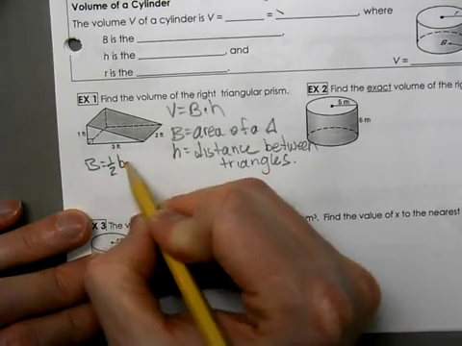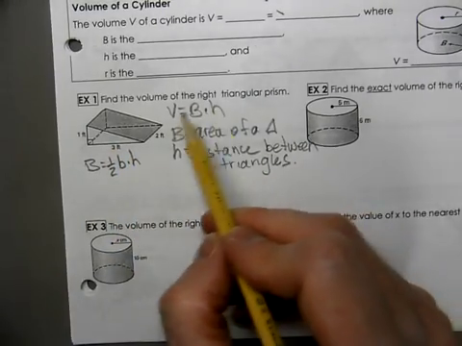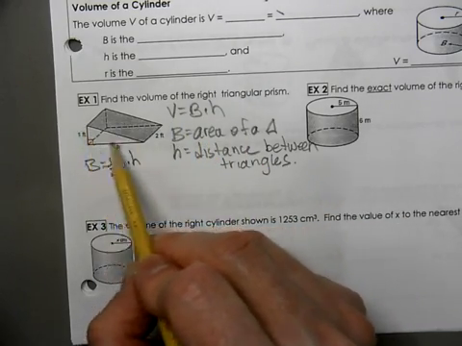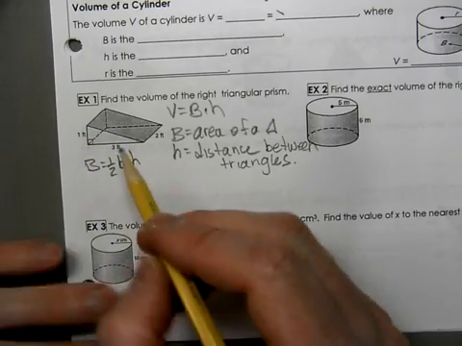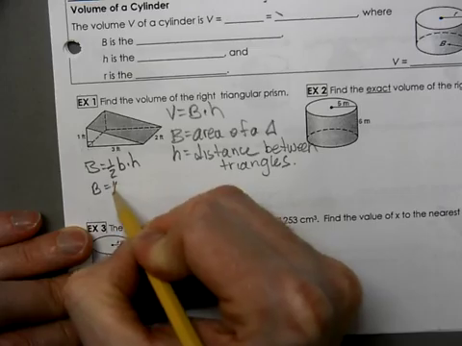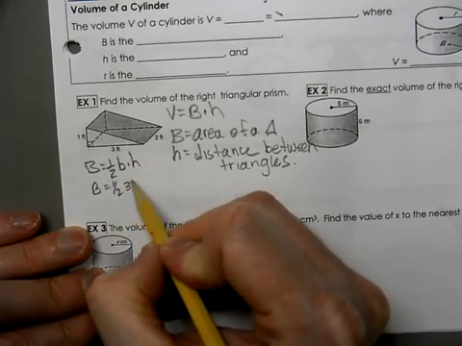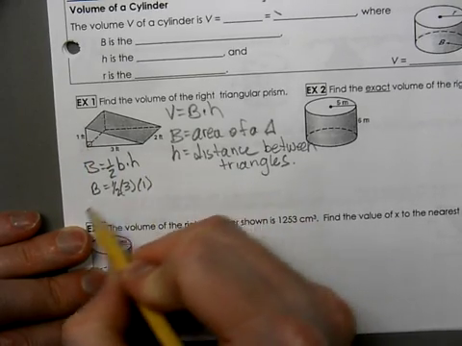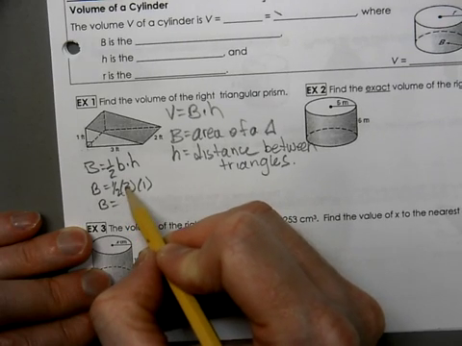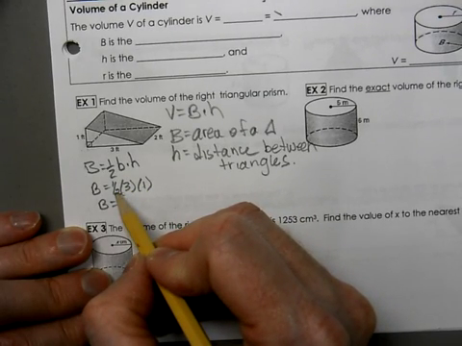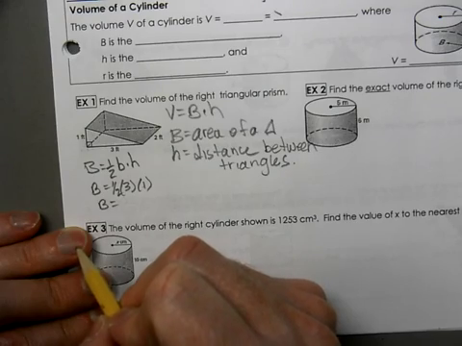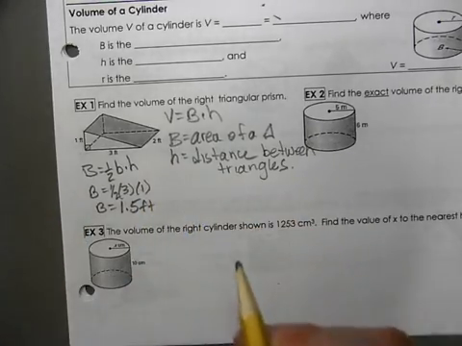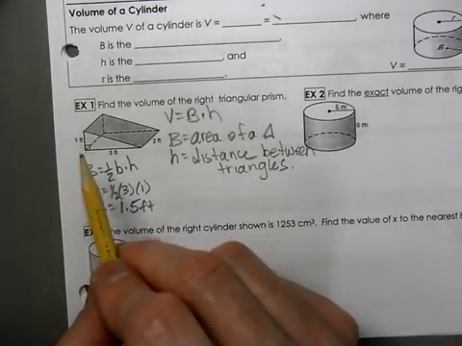Now this base times height is different than the B and the H for the volume. This base times height is the area of the triangle. To calculate the area of this triangle, the base would probably be considered the 3. The height has to be perpendicular to it. So we get 3 divided by 2, 1.5. That would be feet. So that's the area of our base.